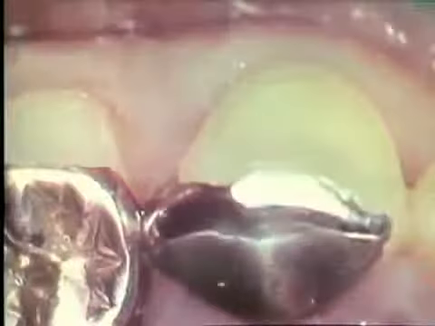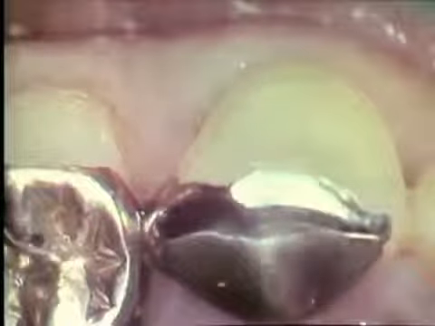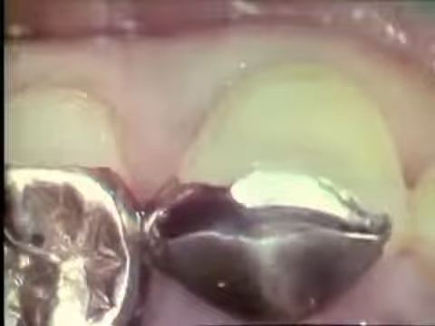This is a 3/4 crown on an anterior tooth. Notice that it replaces the lost tooth structure with gold back to the normal physiologic anatomy of the tooth.